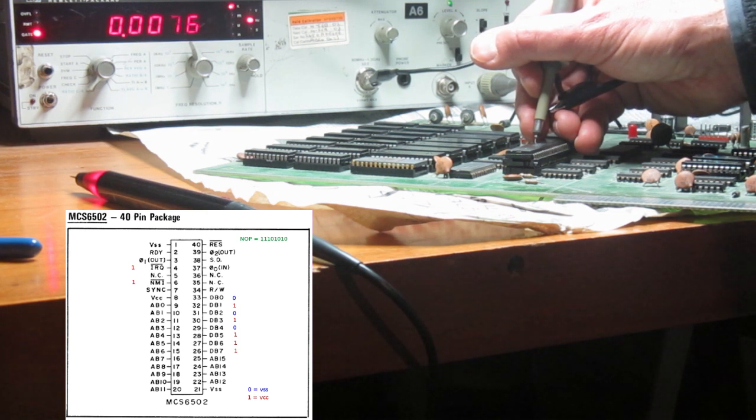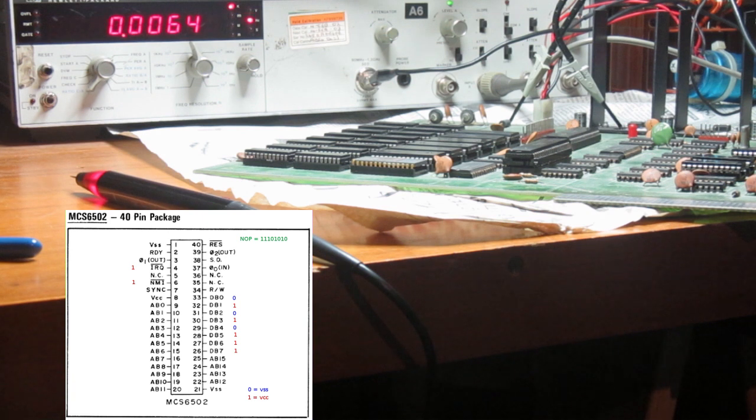So it's making 7.5 complete address cycles every second. And this is the slow address, the address 15.